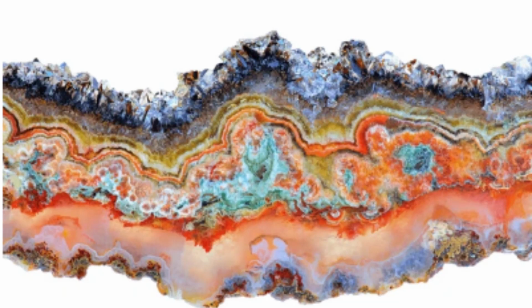Confining pressure, exerted equally from all directions, contributes to the compactness and recrystallization of minerals. Differential pressure, which varies in magnitude and direction, can lead to the development of foliation, lineation, and other textural features aligned with the direction of maximum stress.